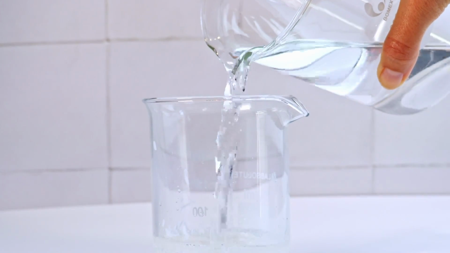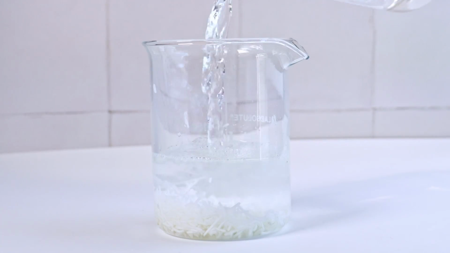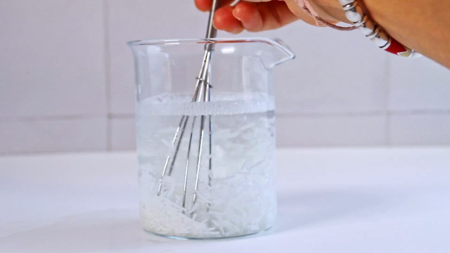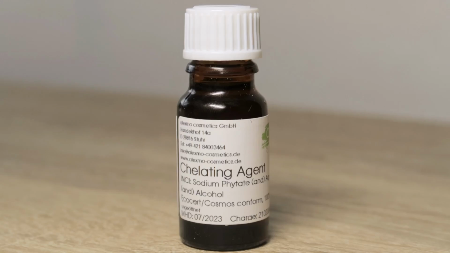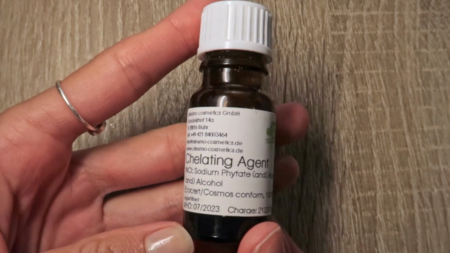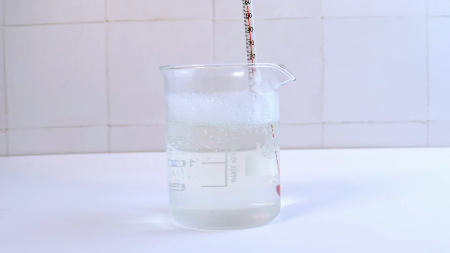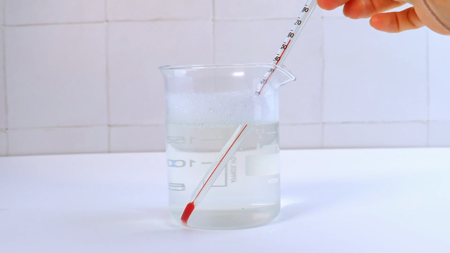Next up is water. This will actually make up the bulk of the formula, which makes shampoos very cost effective, especially when done yourself. Make sure to use distilled water or use a chelator if you are using mineral water, as minerals can interfere with your formulation, making surfactants foamless or making preservatives ineffective, which we really don't want.